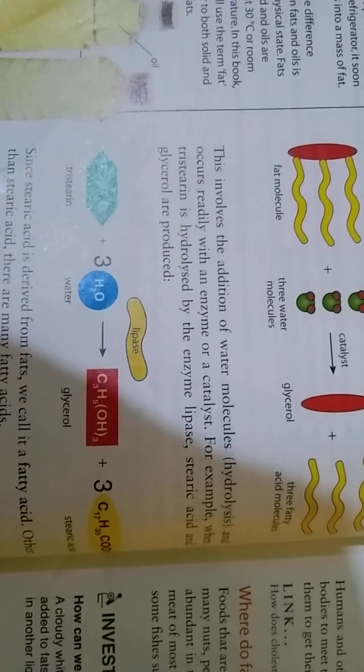Tristearin plus three water molecules in the presence of lipase forms glycerol plus three stearic acid molecules.